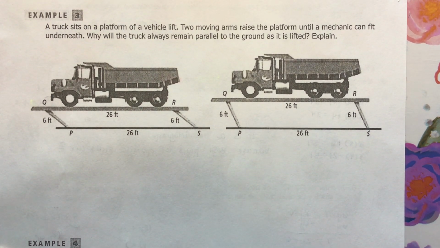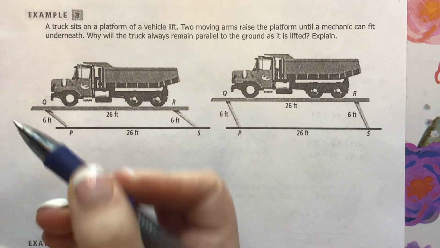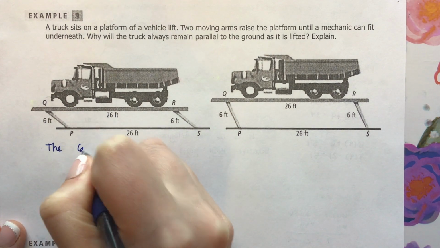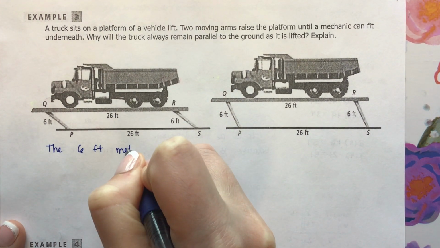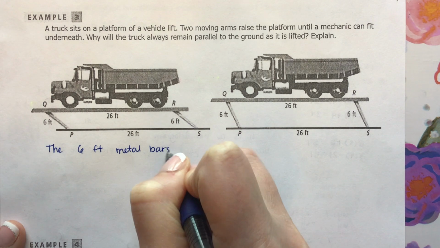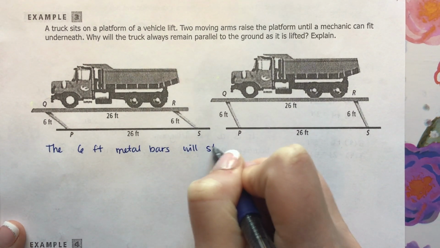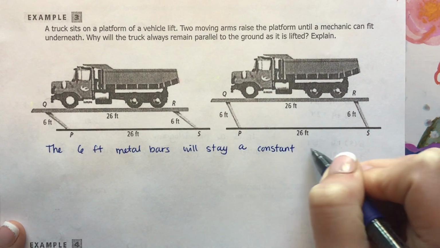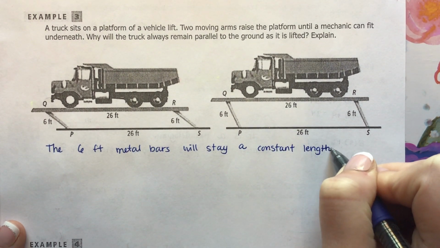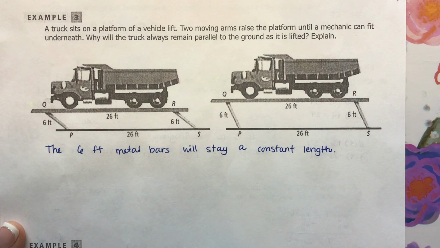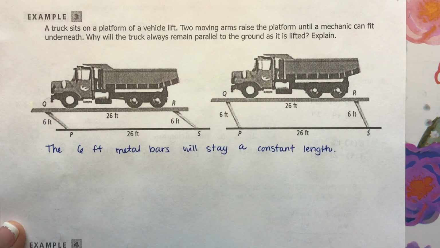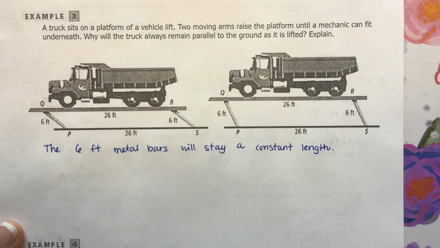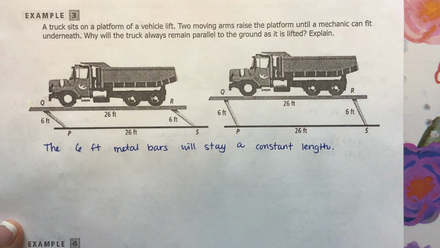So, to begin with, the 6-foot metal bars are going to stay a constant length, which means they are always going to be congruent to each other. So no matter their position, the opposite sides are always congruent.